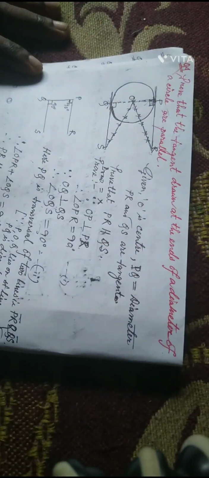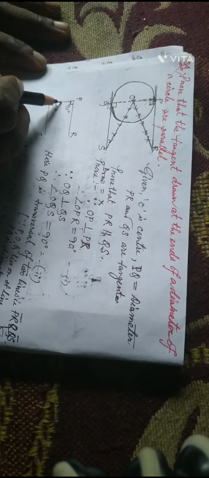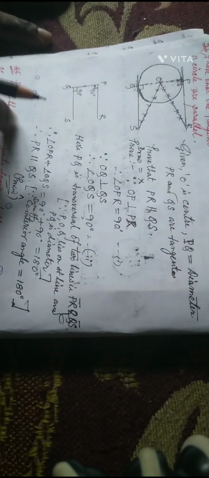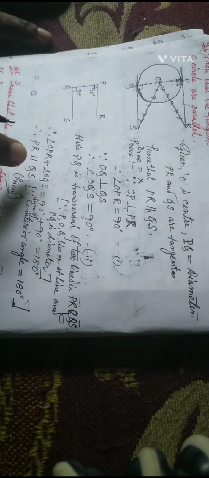Now we have to consider these angles are 90 degree, these angles are 90 degree, and PQ is the diameter because POQ is the straight line. From this theorem, we draw another picture. Here is the PR line and QS line, and here is the PQ diameter. बीच में क्या है? सेंटर. सेंटर देने का कोई ज़रूरी नहीं है.